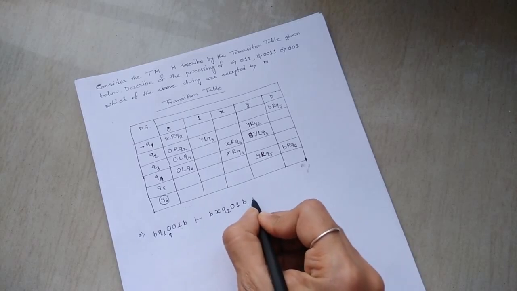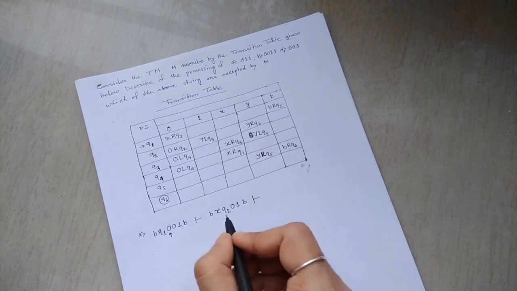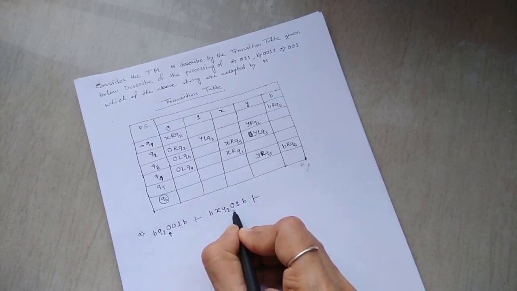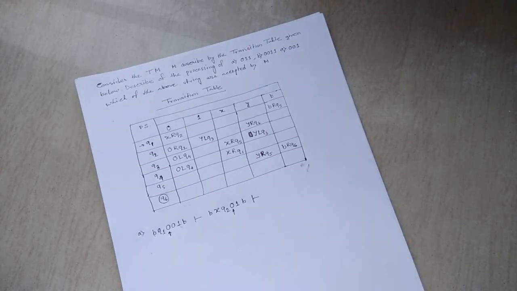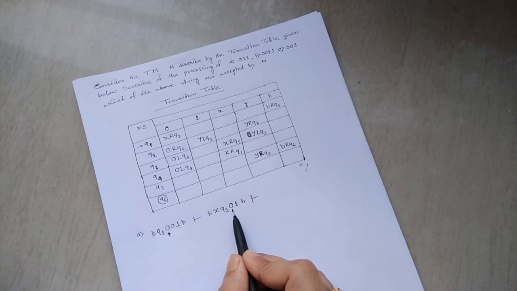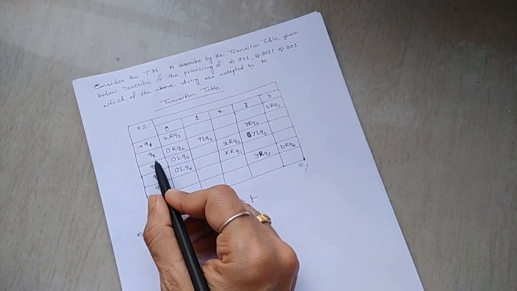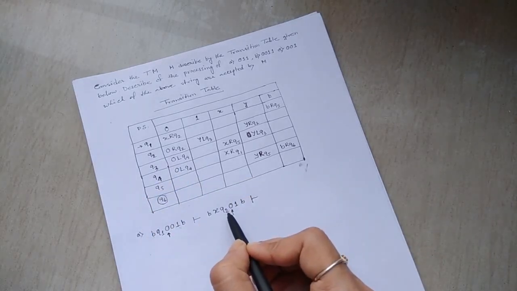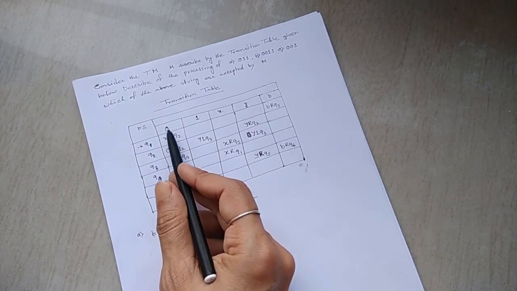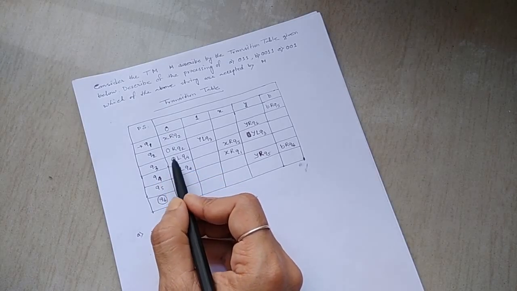Now we are at Q2 and we are reading this 0. Just after that the read write head will be reading the inputs. So at Q2 we are reading 0, that means the input is 0.